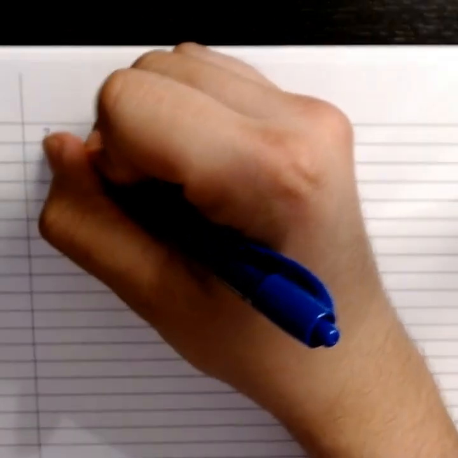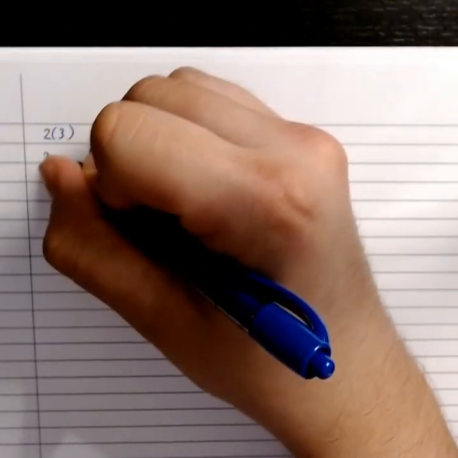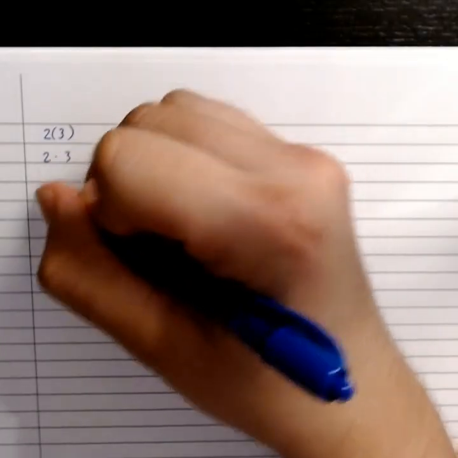Now, multiplication is slightly more complicated. You say, oh, it's going to take longer to do or it's harder to do. Well, kind of, but that's not the only reason why it's complicated. Think about this for a second. Let's say I write these 3 things.